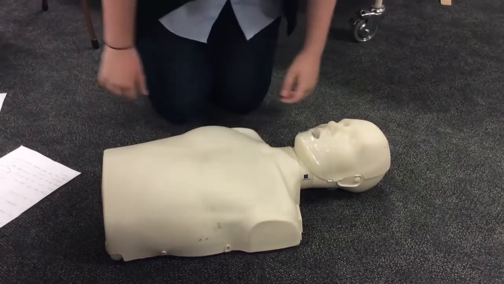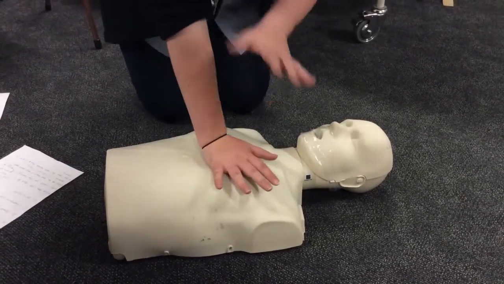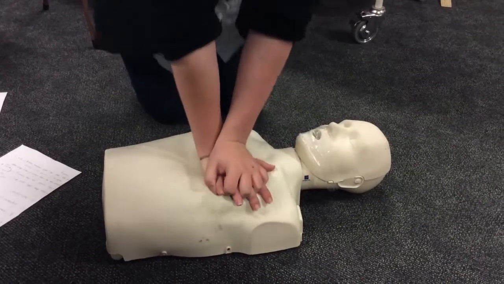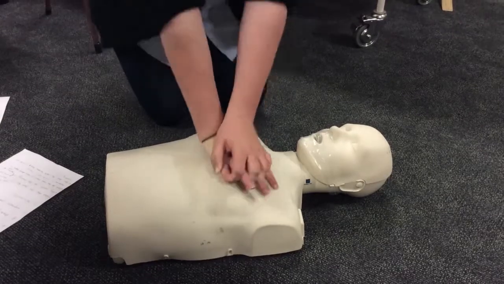C is for compression, so what we want to do is put one hand firmly in the center of the chest between the nipple line, one hand on top, and up and down we go. You want to be compressing about 1/3 of his chest. The usual rate is 30 compressions, 2 breaths. However, if you're just walking down the street and a complete stranger's fallen over, you're probably not going to want to do the breaths. Either way, the compressions are really, really important.